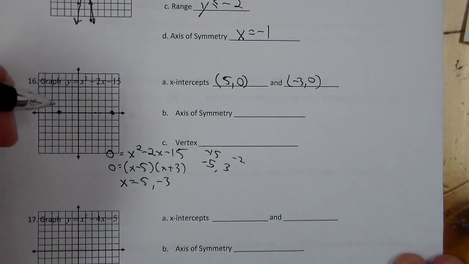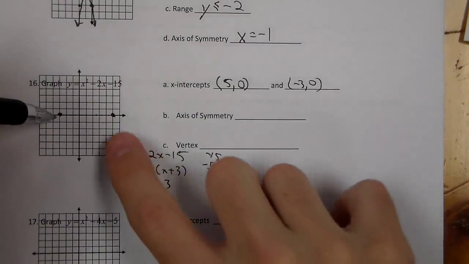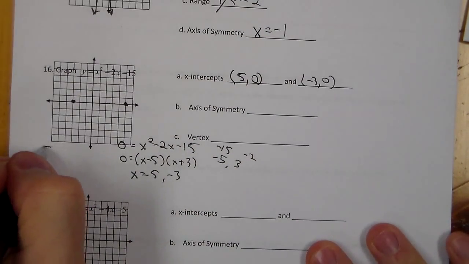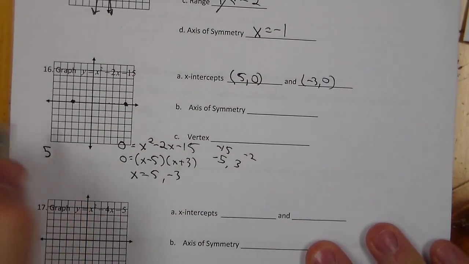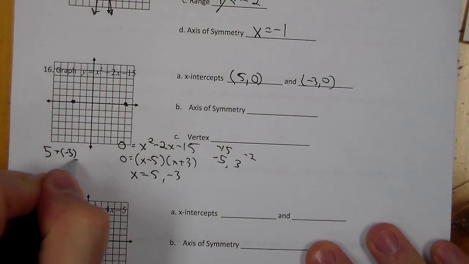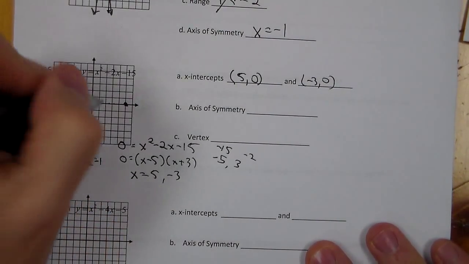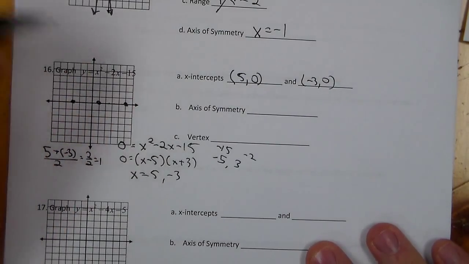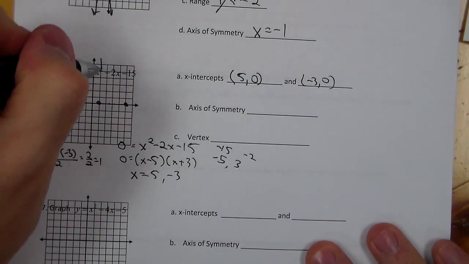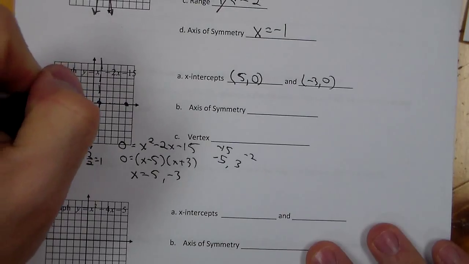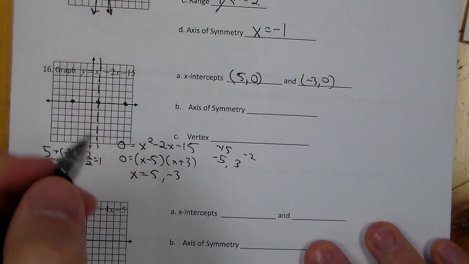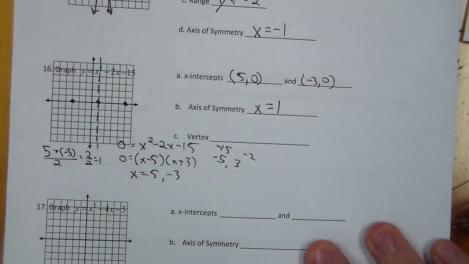Okay, now we need to find the axis of symmetry. The axis of symmetry is in the middle of these two points. So between 5 and negative 3, if I take the average of those two numbers, I get 2 over 2, or 1. Is this the middle? It appears so, so that is actually your axis of symmetry. Your axis of symmetry is halfway between those two points, so that's going to be at x equals 1.